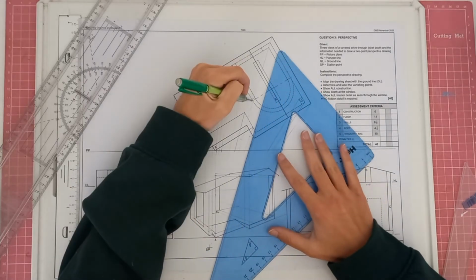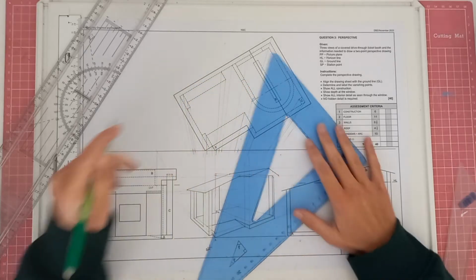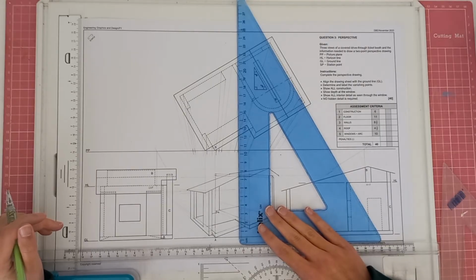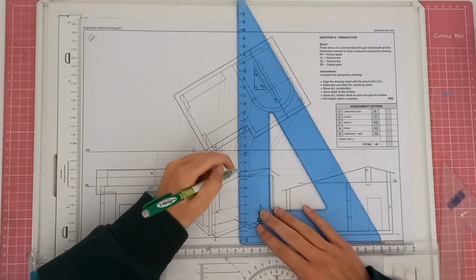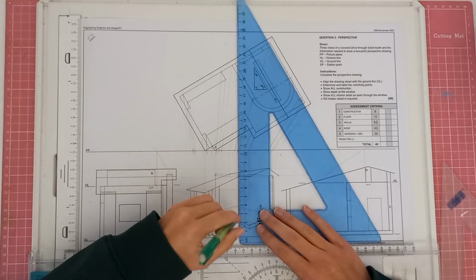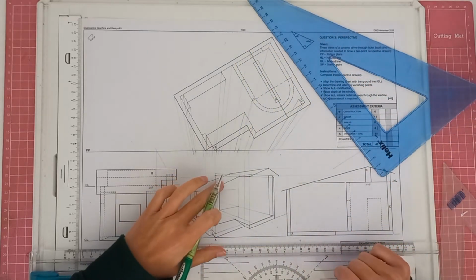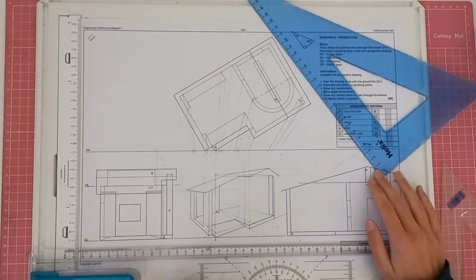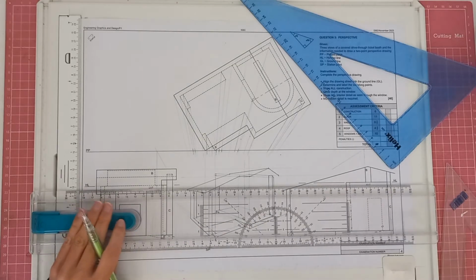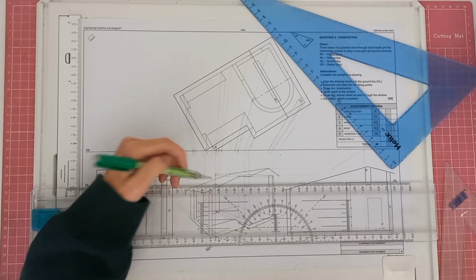And then we're going to do from this point here down like that. All right, from this point here down, we're going to make a light little line first, because we are going to need to ensure that the height of this stays level all around. So just to check, we are going to bring this height onto this line here.